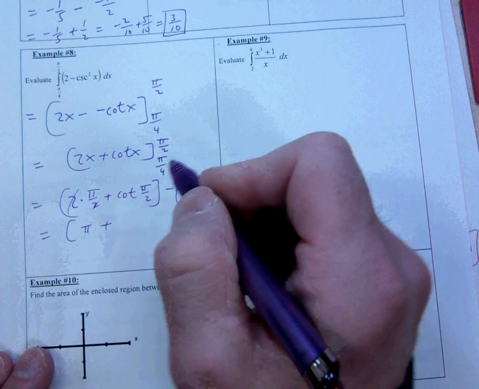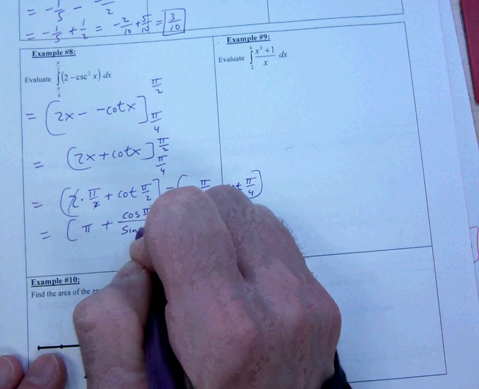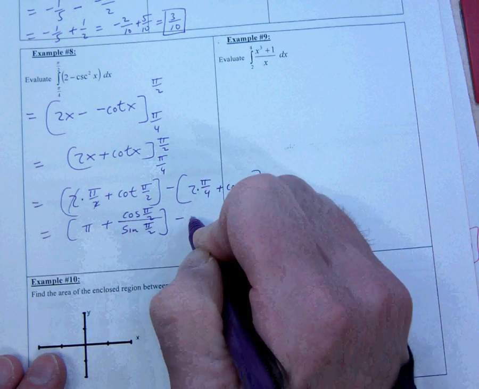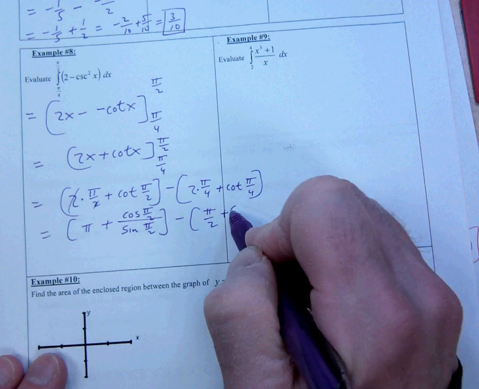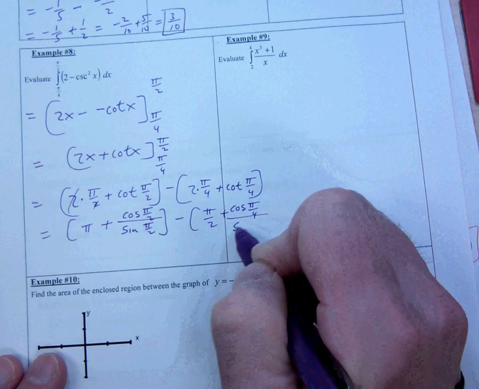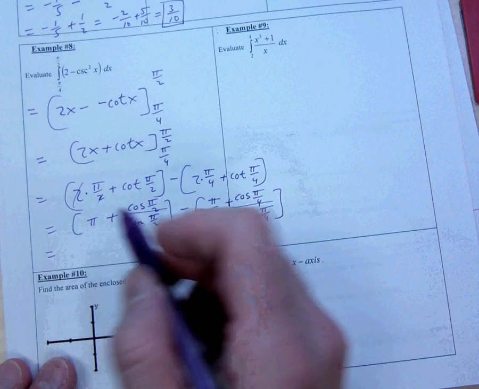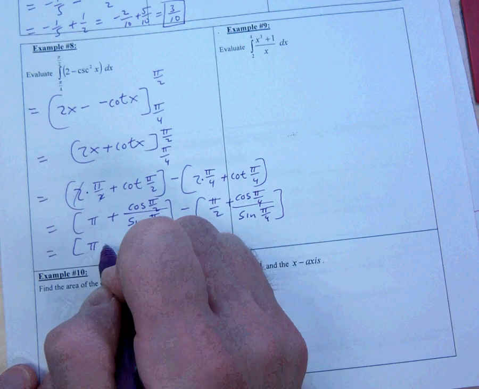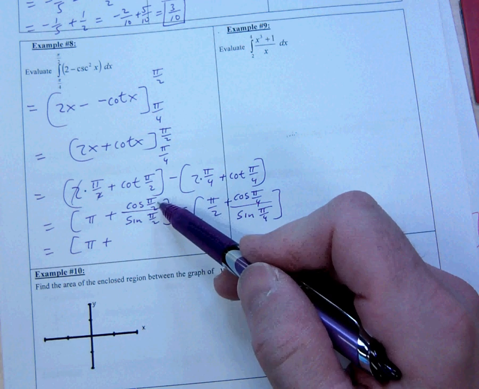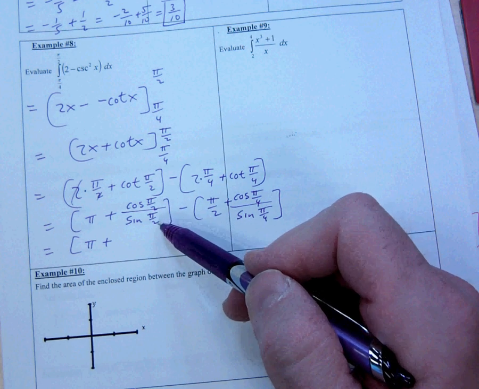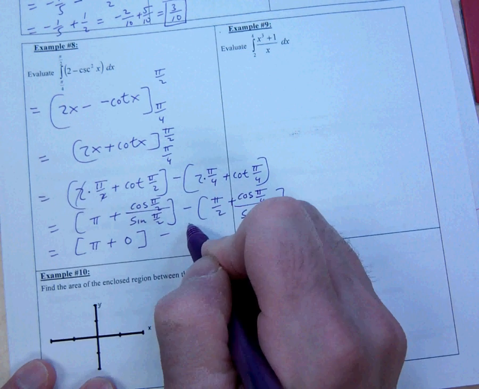Now remember, cotangent is the same as what? Cosine over what? Sine? All right. What's the cosine of pi over 2, guys? 0 over the sine of pi over 2, which is what? 1. So don't you get 0 over 1, which is just 0? Everybody agree?